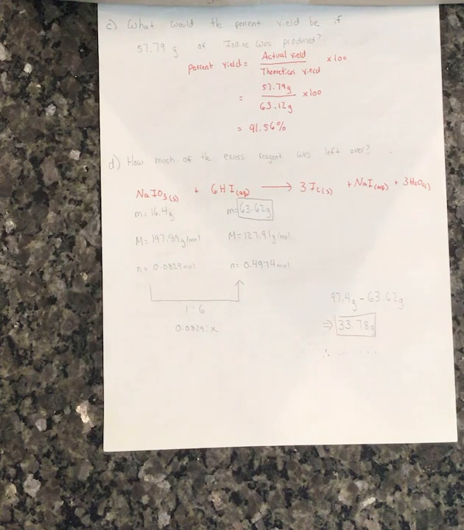Okay, so that's how we do excess reagent, and that's the final piece of our stoichiometry question for grade 11 anyways. In grade 12, we'll look at it a little bit more.